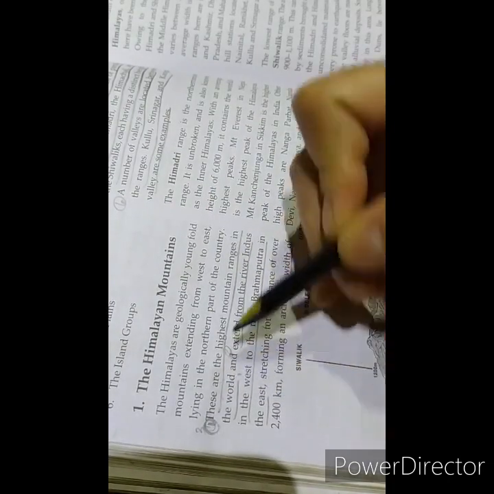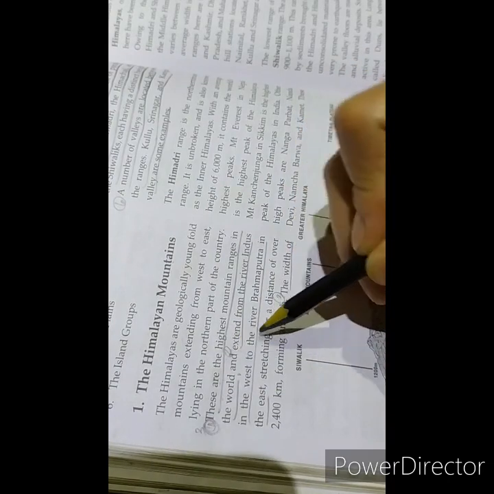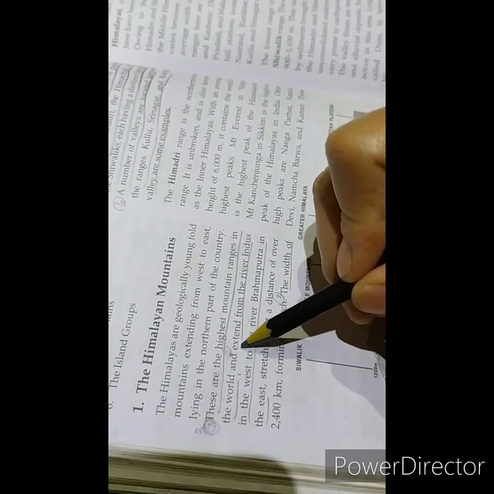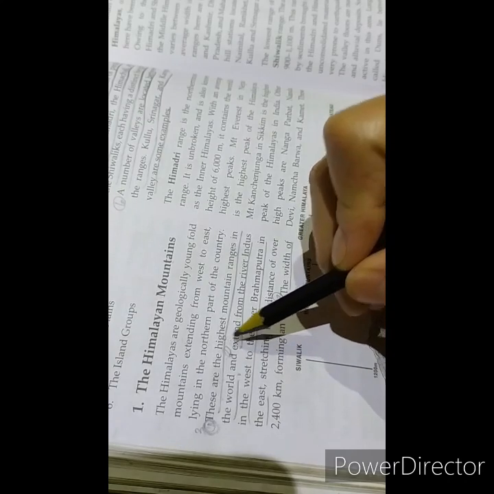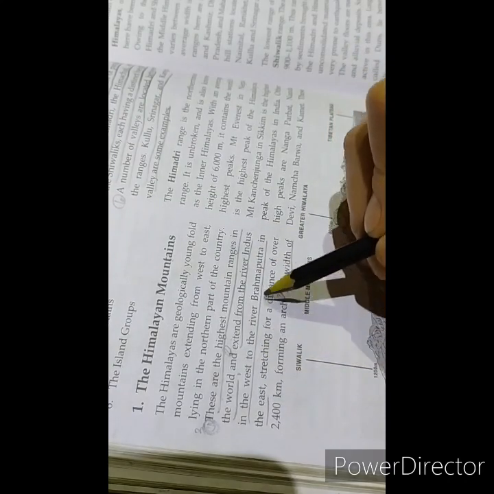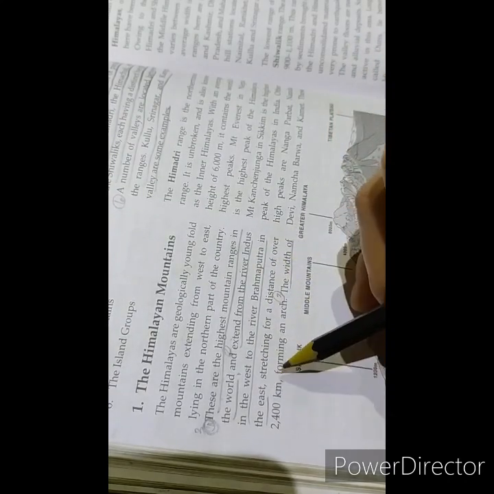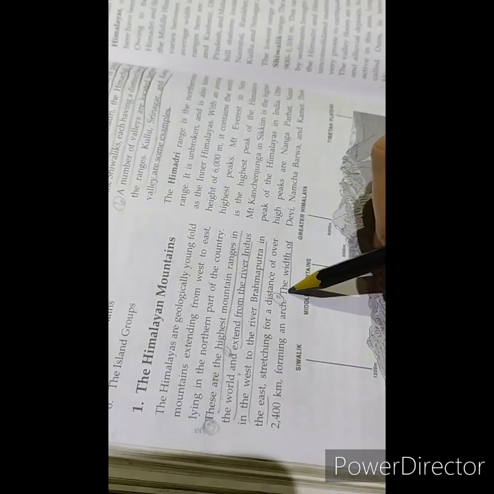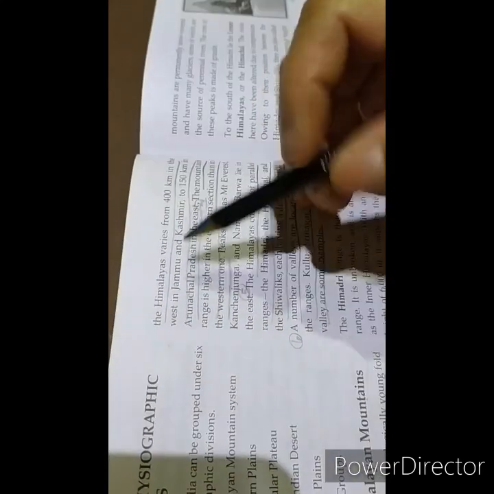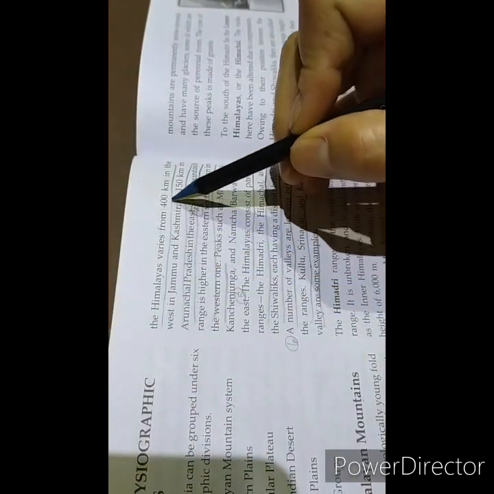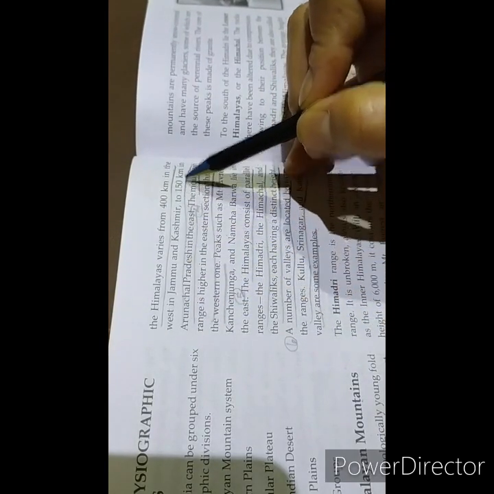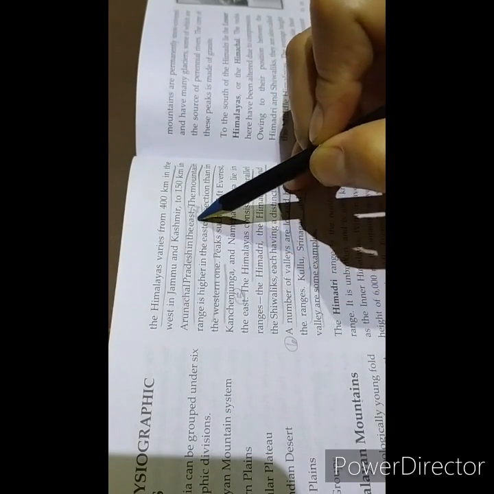Full stop. And next line you write point number 2. You would write it before you start the sentence. It extends from the river Indus in the west to the river Brahmaputra in the east. Then point number 3, the last line. The width of, continue to the next side at the top, the Himalayas varies from 400 km in the west in Jammu and Kashmir to 150 km in Arunachal Pradesh in the east.